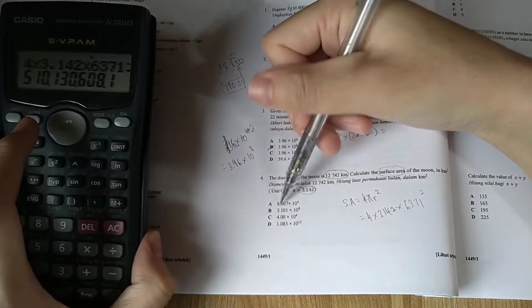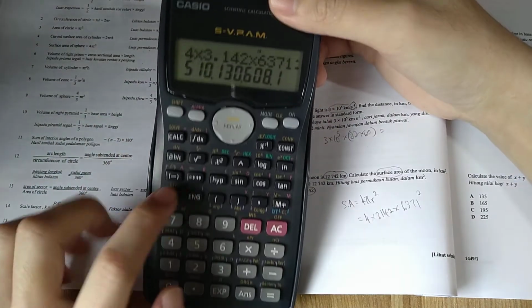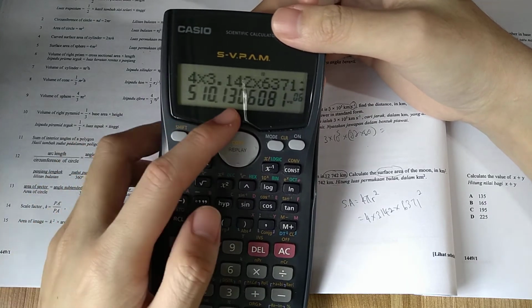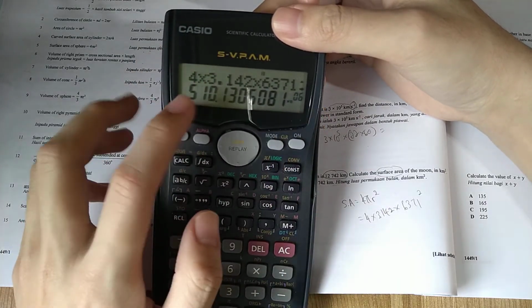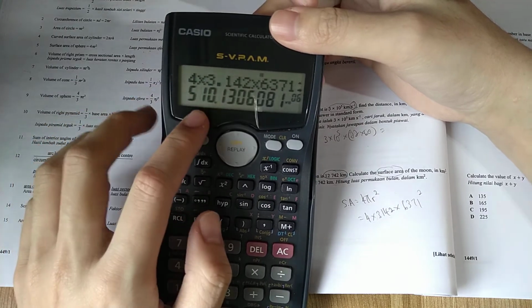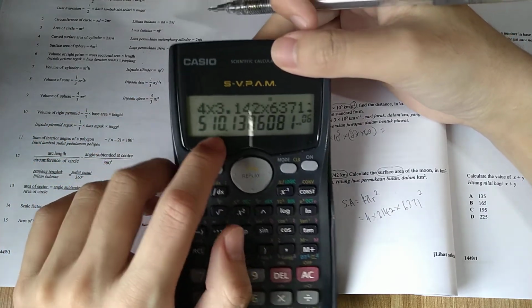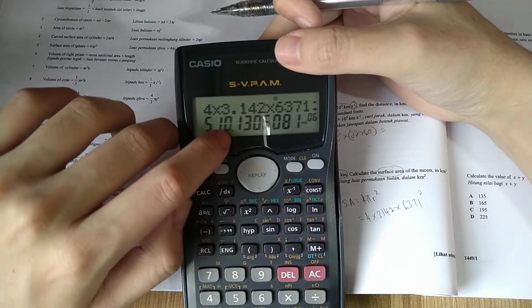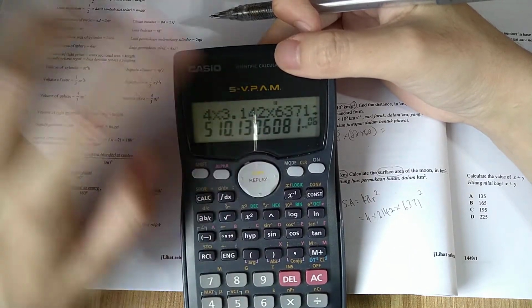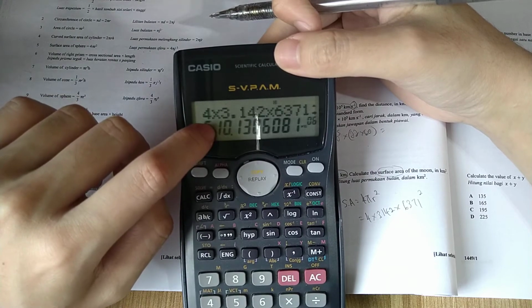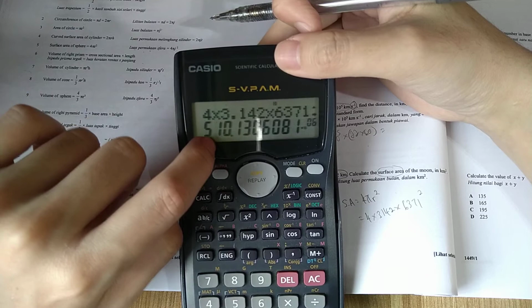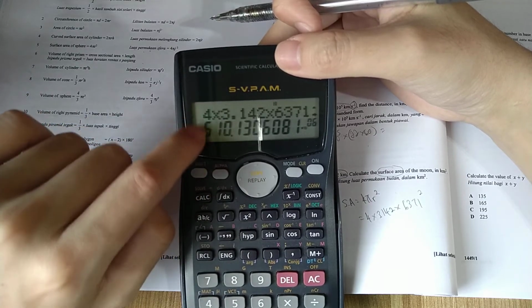Oh, the answer is in standard form. So what you do? Just press the ENG button. Okay, they give you 510.13 blah blah blah times 10 power 6. But you know this is not a standard form. How you know this is not a standard form? Because in front of the decimal place there is 3 digit. Kalau standard form, the decimal point shouldn't be 510 point like this. It should be 5.1. Can you understand? The decimal point should move to here. Alright? Because you have to make sure in front of the decimal only has 1 digit.